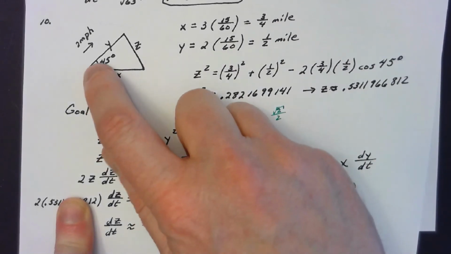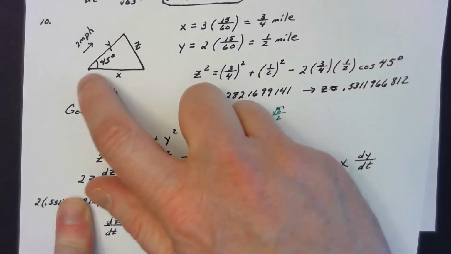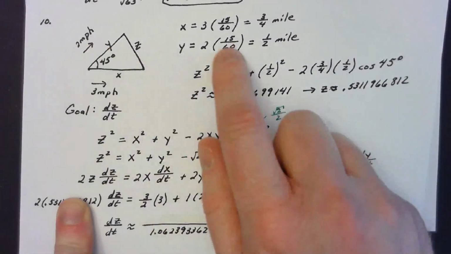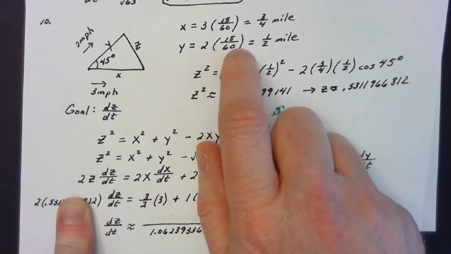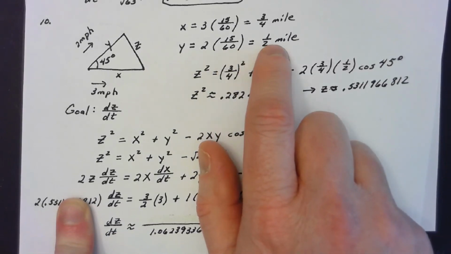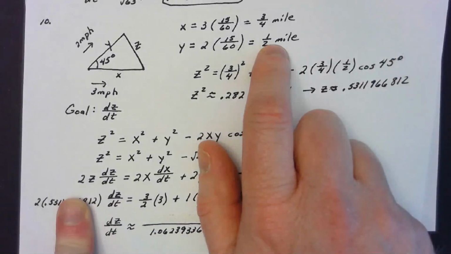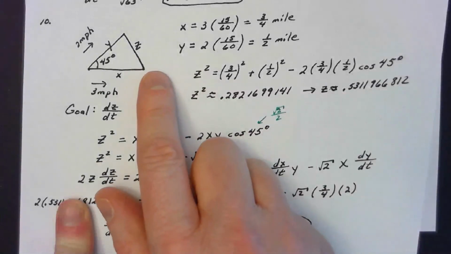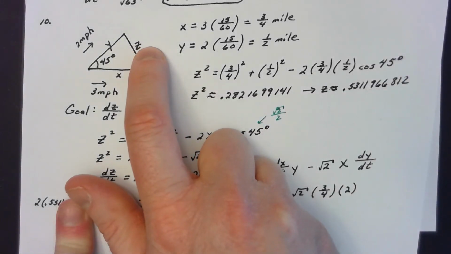The person walking in the northeastern direction is only walking at a rate of 2 miles per hour. So I take distance equals rate times time, rate of 2 miles per hour times a time of 15 over 60, or 1/4 of an hour, and you can see that they have walked a distance of 1/2 of a mile. Now this is not a right triangle again. I need to find the distance of z.